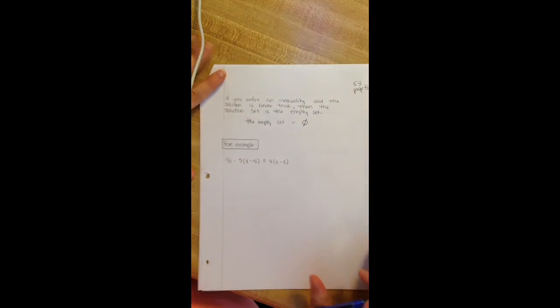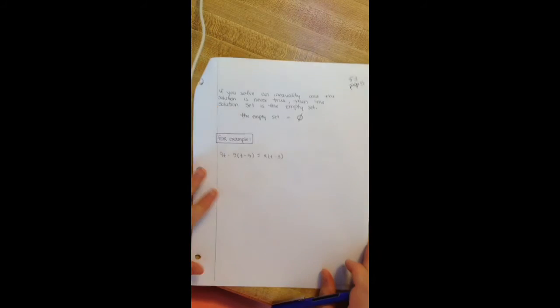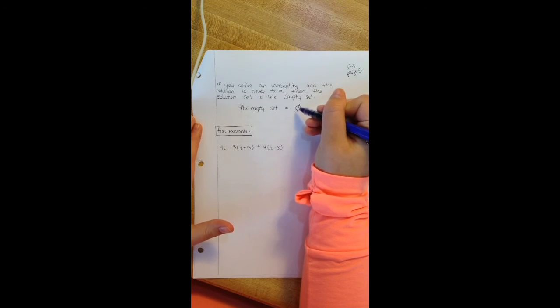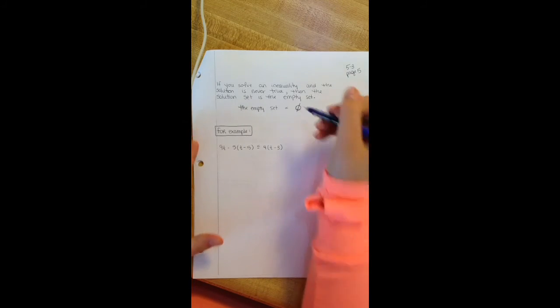Okay, turn to the next page. So just like they can always equal themselves, we can also get things like 0 is greater than 4. That's never true. So then you get an empty set or no solution. When we write empty set, you write a 0 with a slash through it. That means that there's no elements in that set.